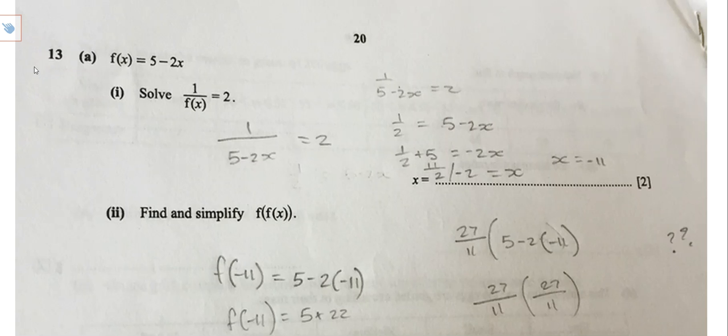Okay, so just checking through this question because I noticed a mistake for you. Everything you've done is fine. So 1 over f of x, 5 minus 2x, is 2. This is all good. It's just that this point is fine. So all of this is all good. It's here. So this is actually a positive 5 and it's a minus 2x.